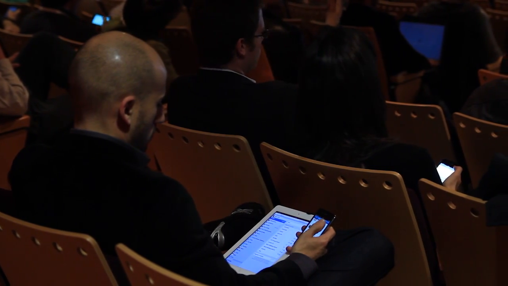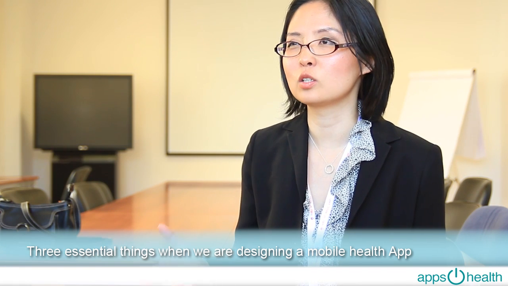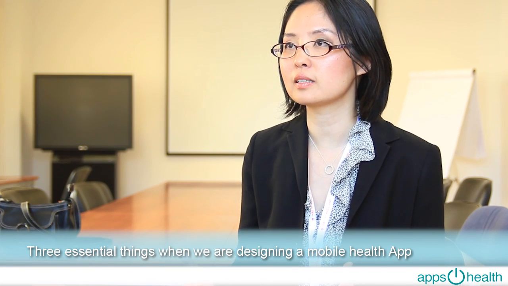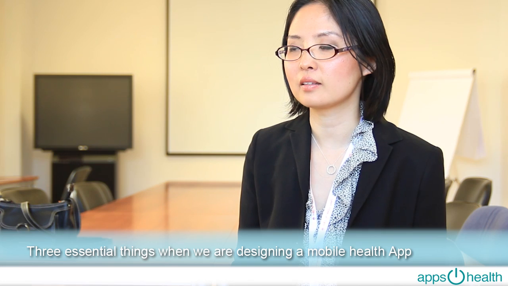So the first and foremost thing is you want to think about who your user is, who's going to be using this app, and what they are going to be using it for. What is your intended goal for them using this app? So that's the first thing.